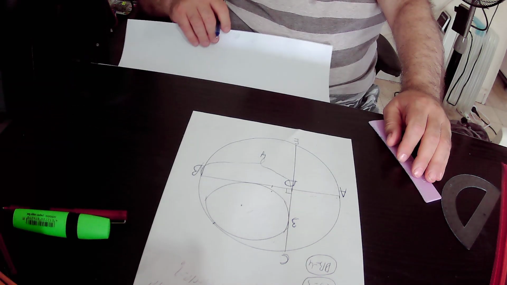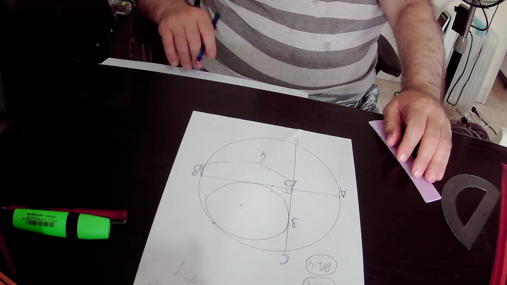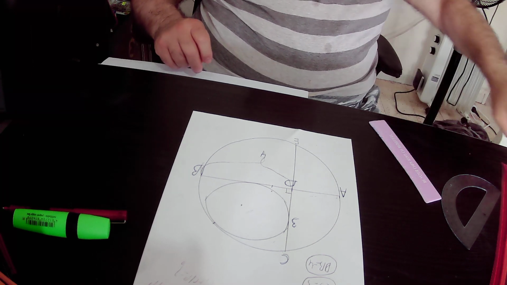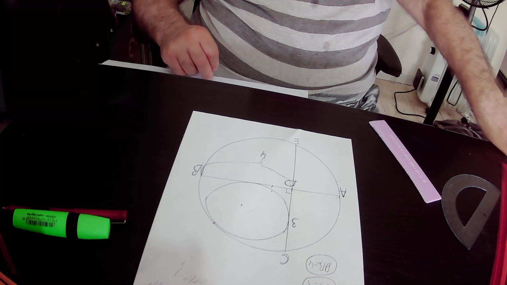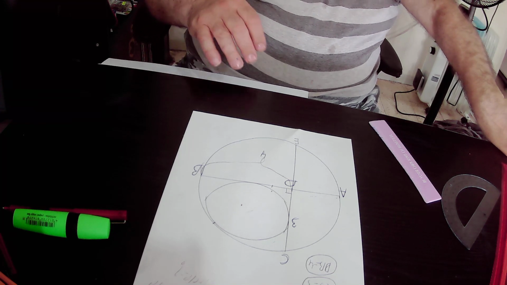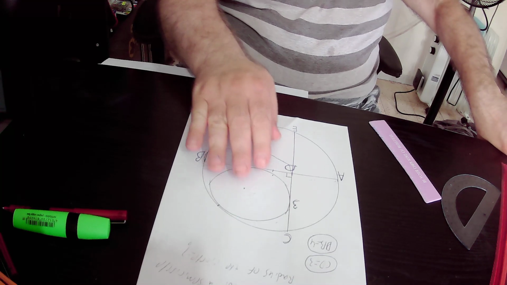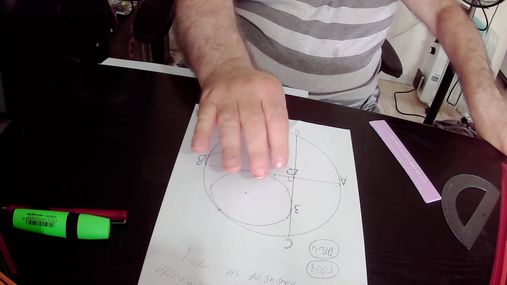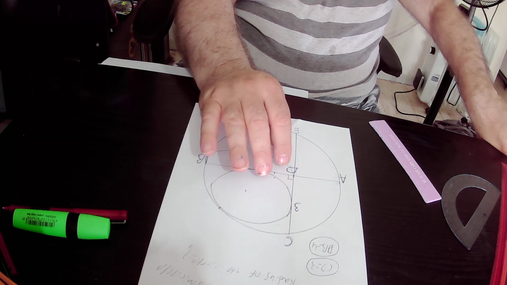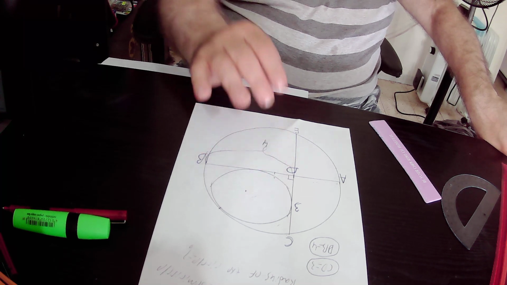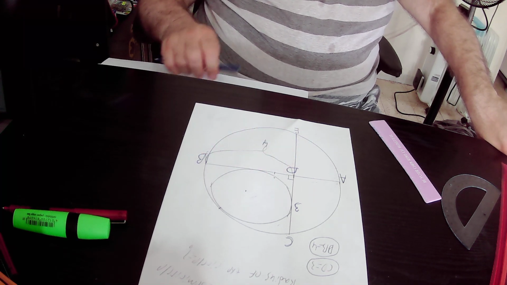And we have the rule that the sum of the angles on one side of a straight line is equal to 180 degrees. So if we focus on this side of the straight line CE at point D, then the sum of the angles here must be equal to 180 degrees. So which angles do we have at point D?